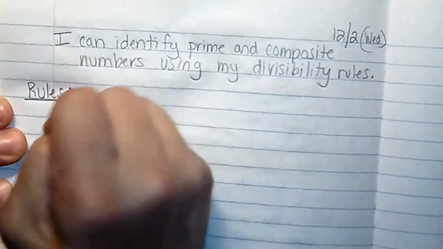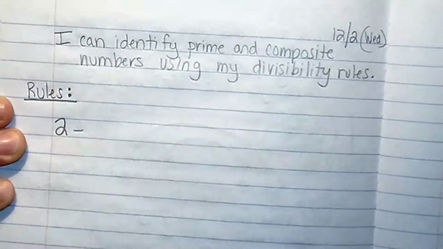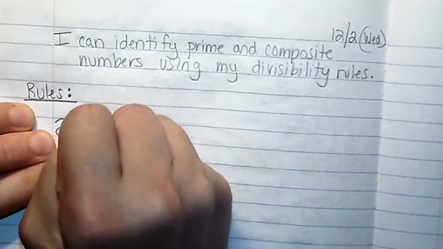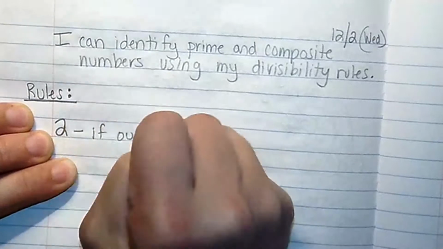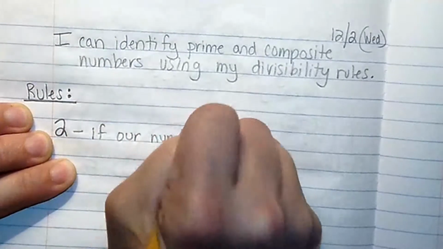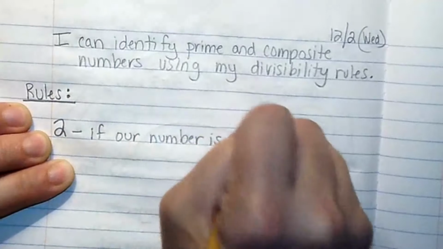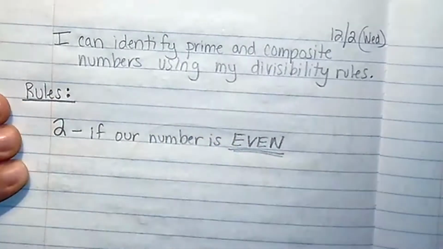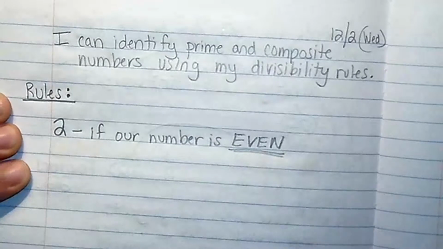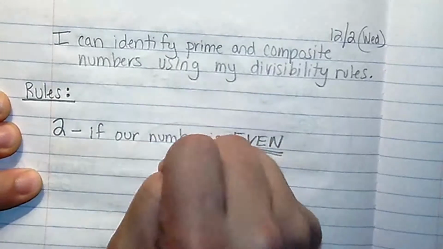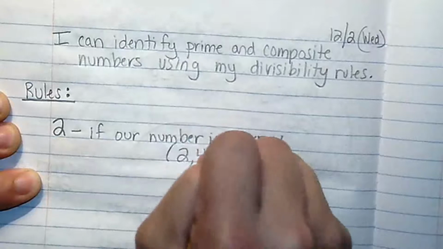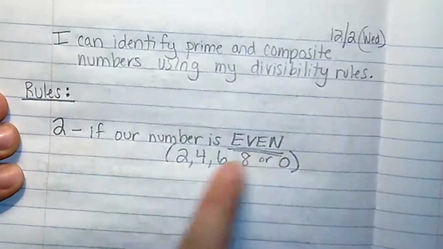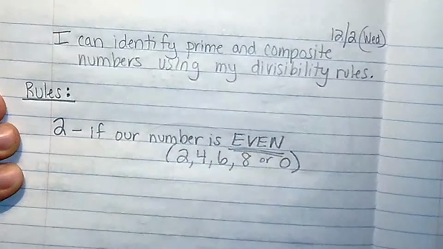So here's the rule for 2. 2 is a factor if our number is even. If it's an even number, then we know that 2 is a factor. Even, again, means that it ends in 2, 4, 6, 8, or 0. So if our number ends in any of these numbers, we know that 2 is a factor.